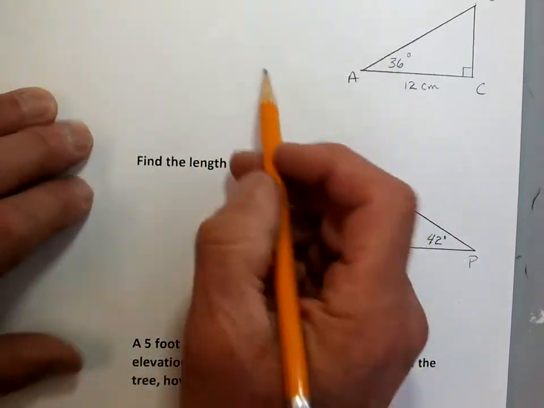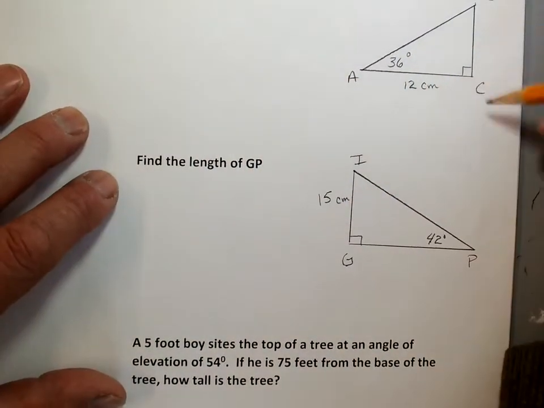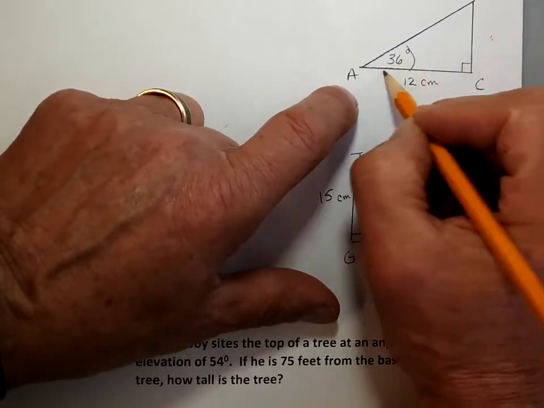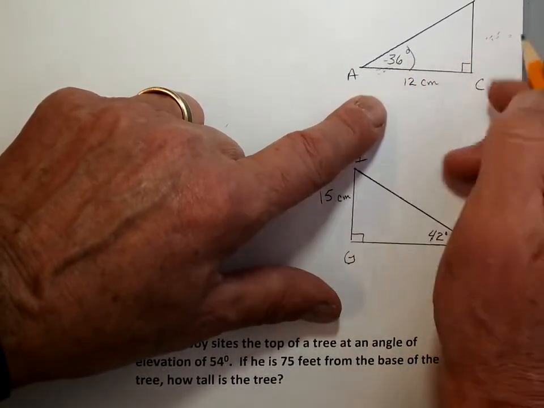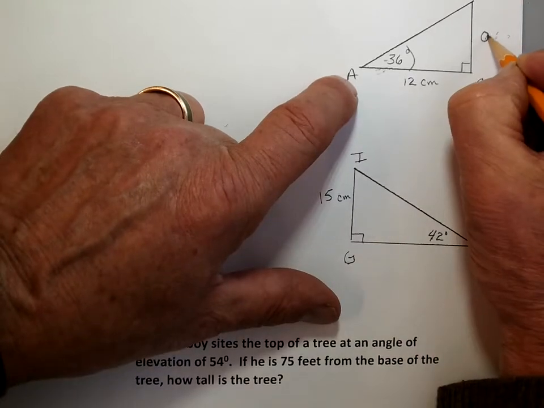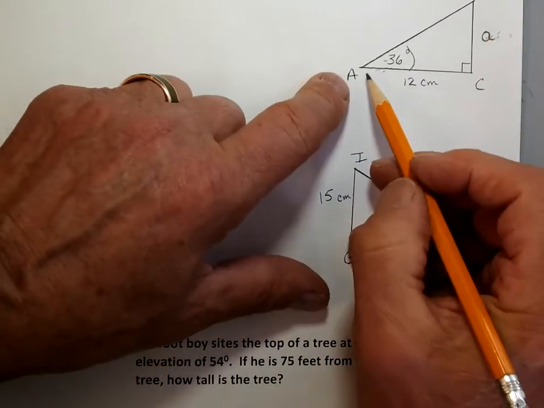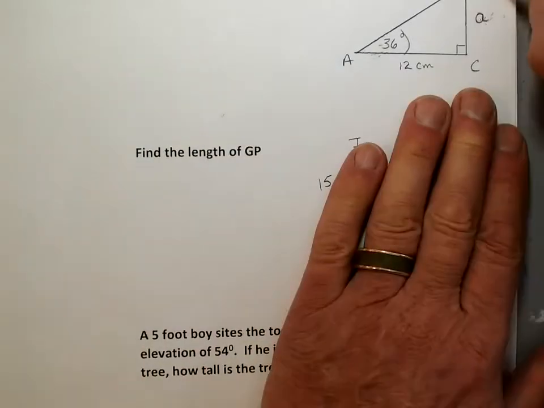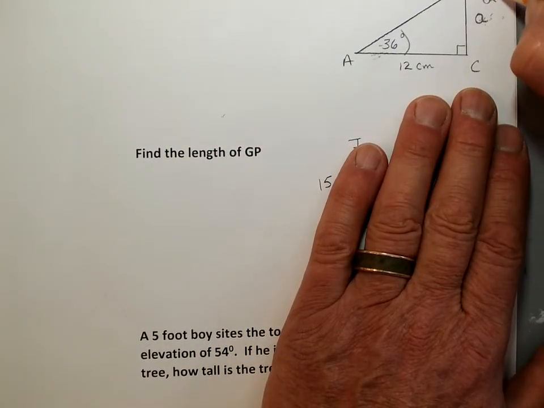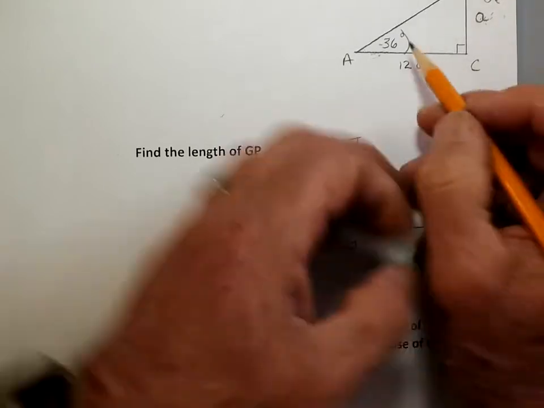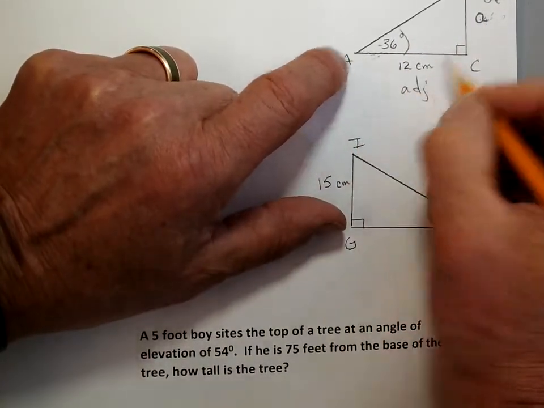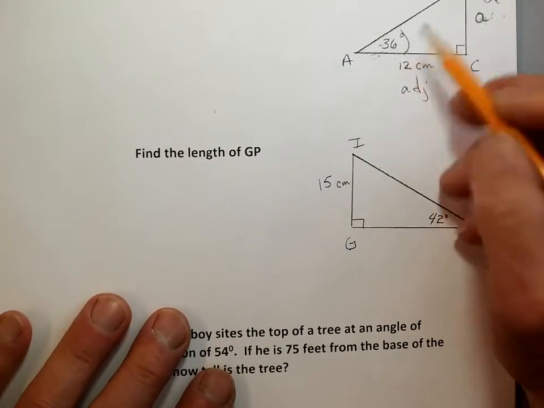Now moving on. Find the length of BC. Here's BC. And BC is really my opposite side, right? So let's call it little a. Here's how we label angles. Angle A, side A. But it is my opposite side, isn't it? It's my opposite side from my angle. And the 12 is my adjacent side. Okay, let's figure this out. Here's my angle. Start your angle.